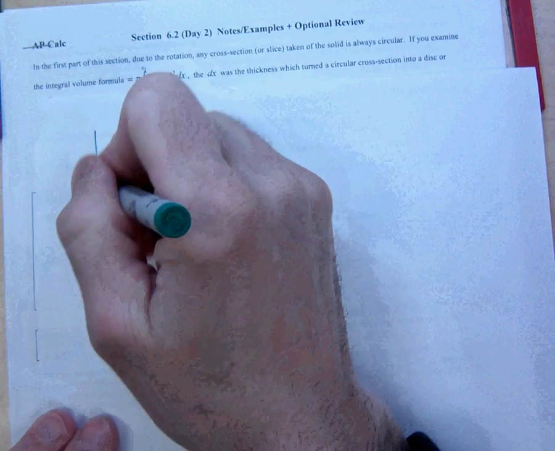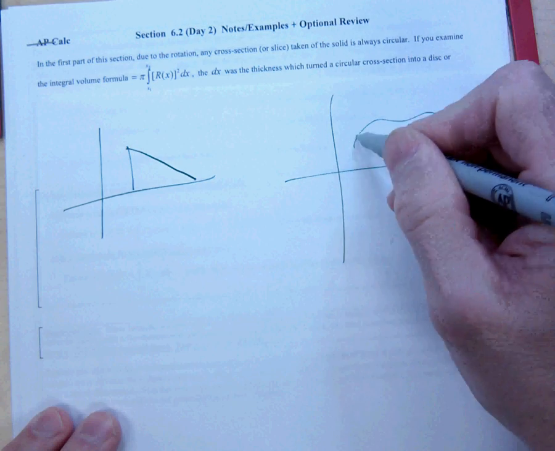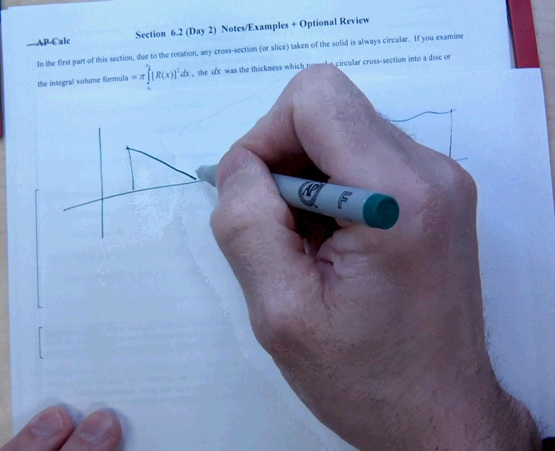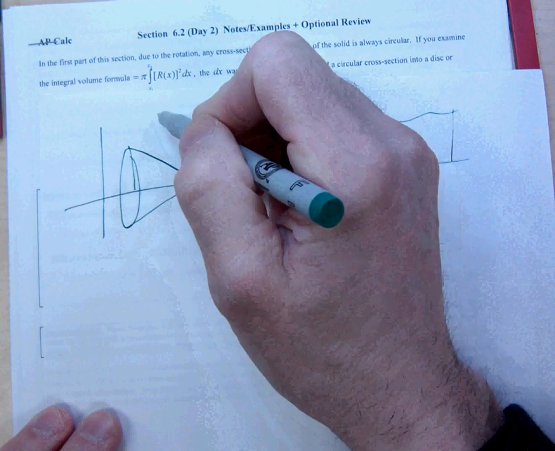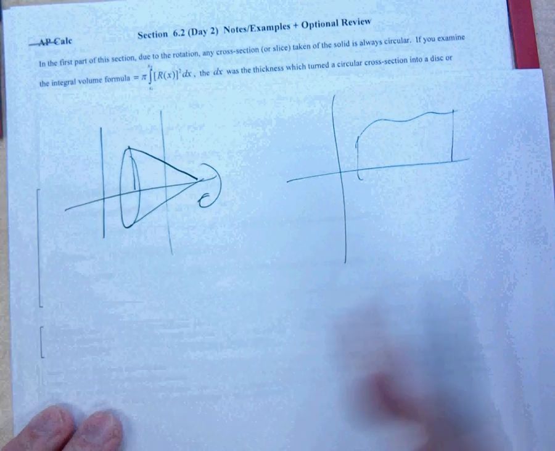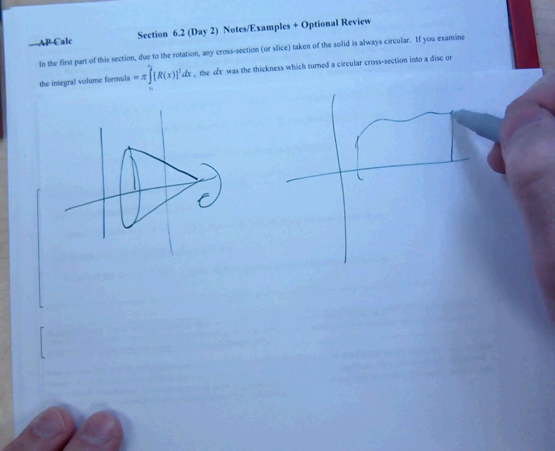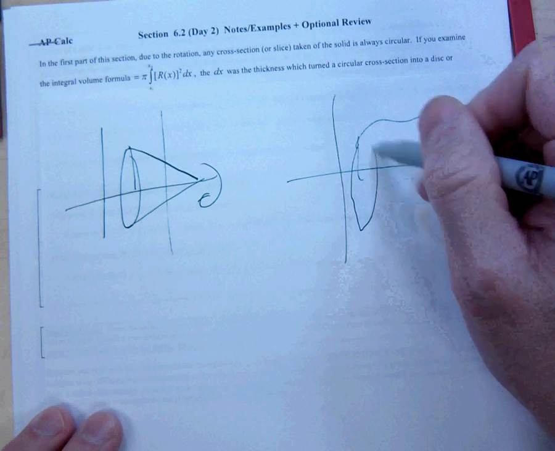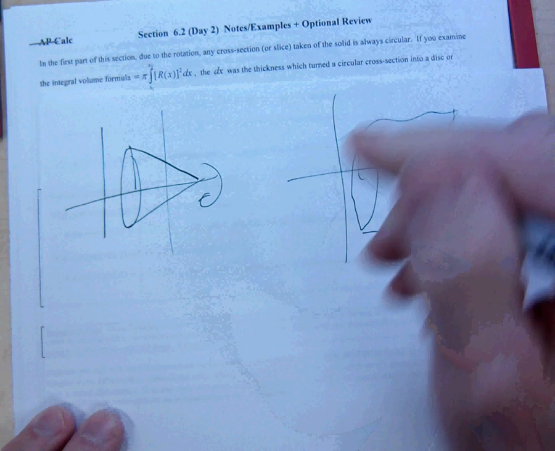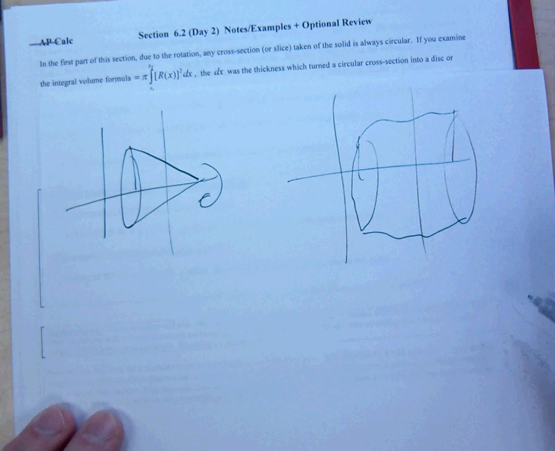I mean, if you think about it, it doesn't really matter what the starting shape was. When you rotate it around, it's going to look like that. And if you slice it, is it going to be circular? If you take a slice right through the side, won't it be circular? Same thing here. If you rotate this, no matter what it looks like, if you slice it like that, won't it be a circle no matter what? And that's due to the rotation, right?